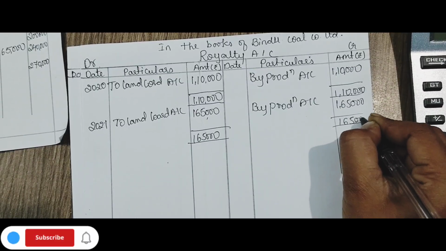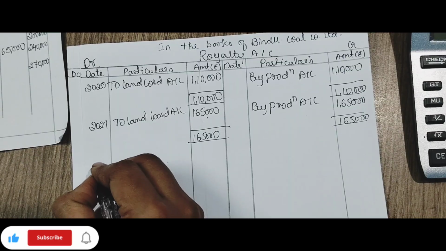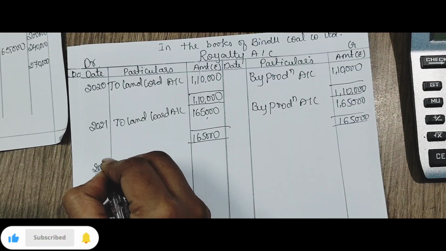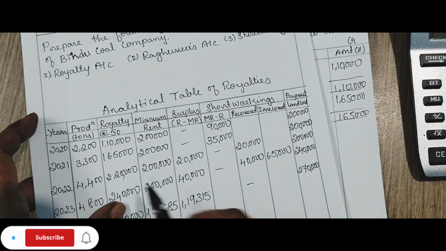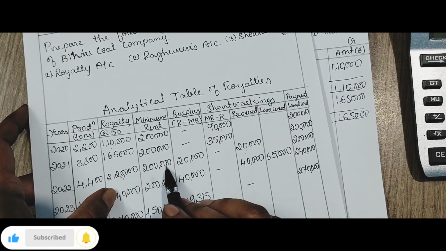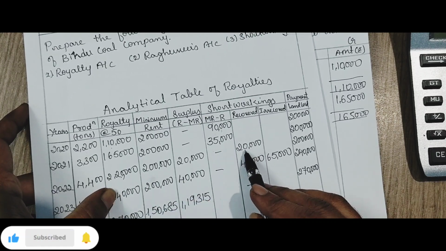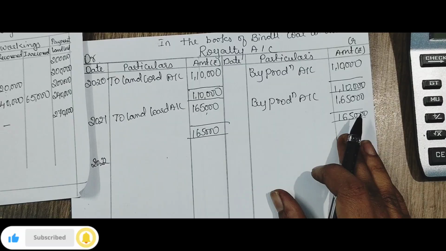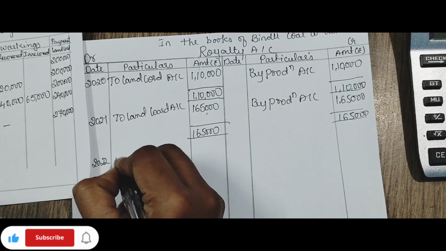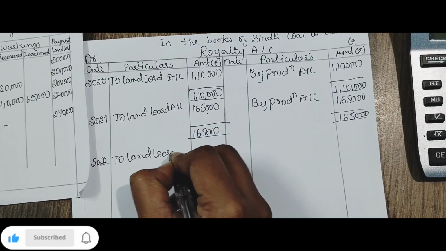Now, for the third year, 2022. Here you can see your royalty is more than the minimum rent, and from your royalty you have recovered 20,000 of the short working, and you paid to the landlord 2 lakh. Now how are you passing this entry? Landlord account.